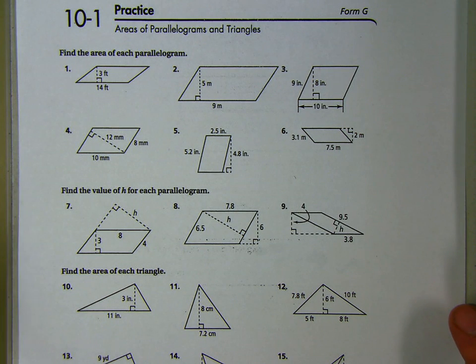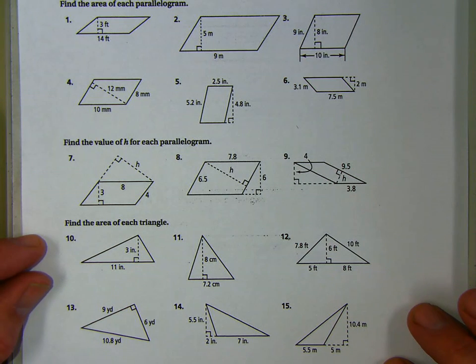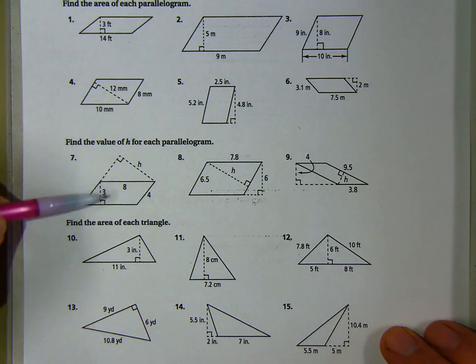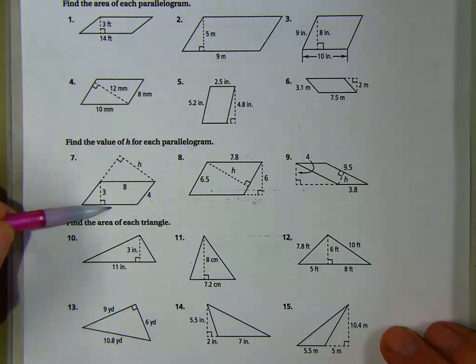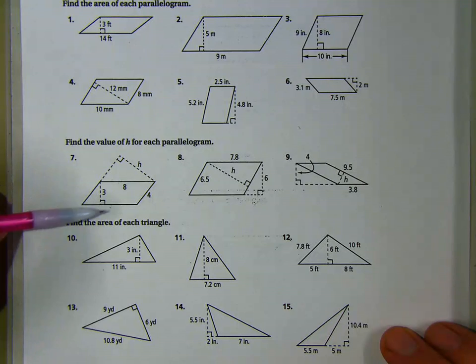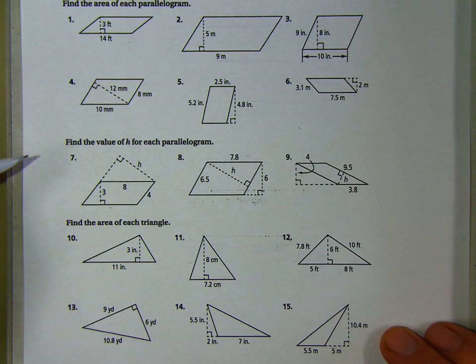Now the answers have been posted, and we'll look at the answers in just a minute. I just wanted to talk real quick about each one of these sections. This next set of problems, what you have to do is solve for the missing height. This is the height between this side and this side. So you can find the area by multiplying 3 times 8, which would be 24, and then saying 24 is equal to 4 times this height, and solving for h will give you the missing height by dividing by 4. 4 into 24 is 6, so that height was 6.